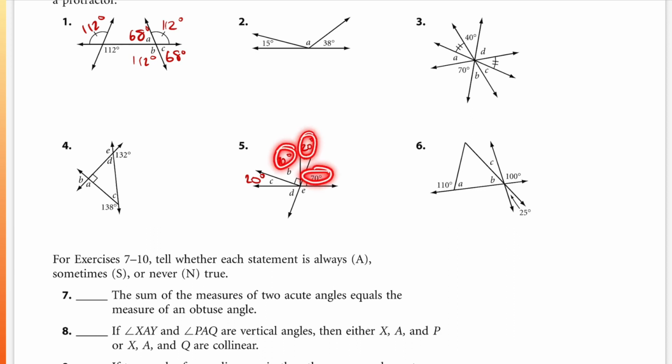All right, now the rest of these form a linear pair. Therefore, they're supplementary, which makes this 120. 120 plus 70 is 180. That's a straight angle right there. And finally, same thing. These two form a linear pair, which means they're supplementary. So 120 plus 60 is 180. All right, let's look at a couple of these down below.